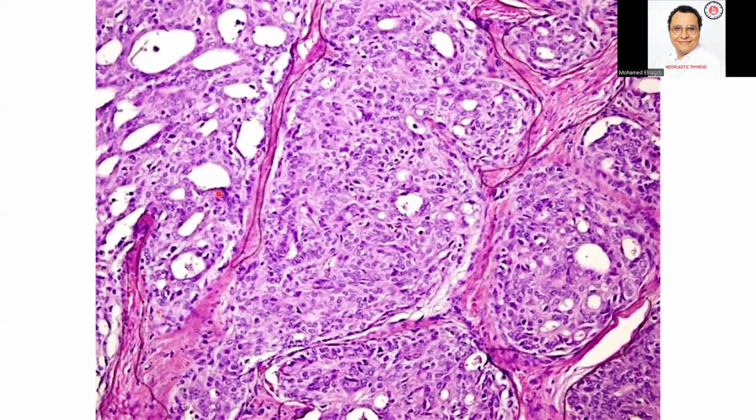And I see the nuclear pattern, a little bit of nuclear grooving, and they're a bit overcrowded. Yes, those are the papillary nuclear features, but I don't see a papillary architecture or pattern. So could this be an FVPTC? I think it's an FVPTC because it has PTC features, but they're in a follicular pattern.